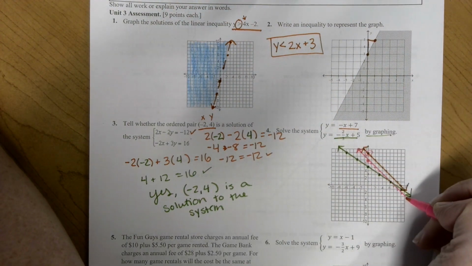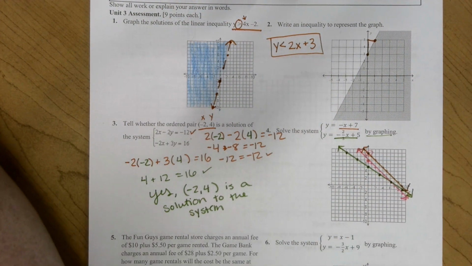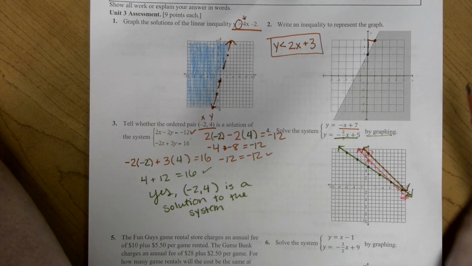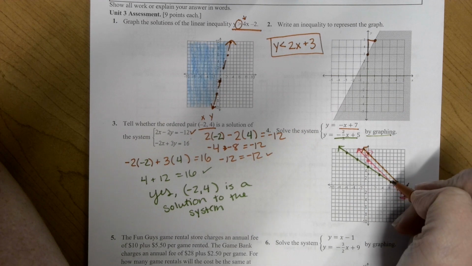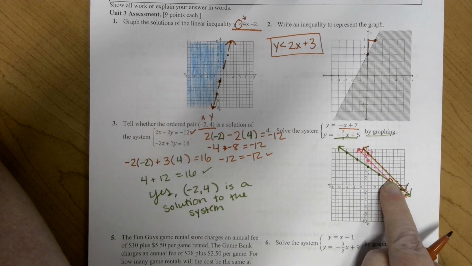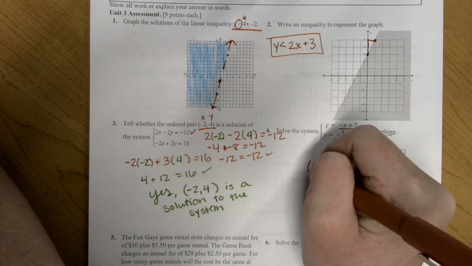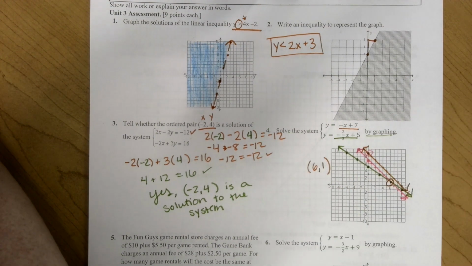Okay, so then we can actually find an intersection point. My bad, guys. Math teachers make just as many mistakes, if not more than y'all do. Alright, so I have a point right here at 6, 1. So there's the solution to my system.